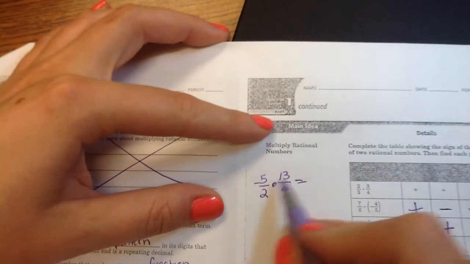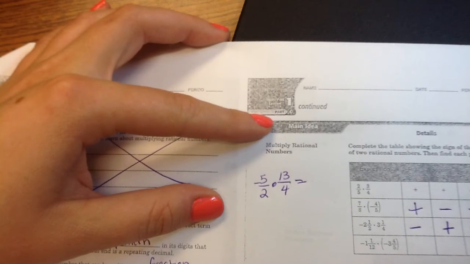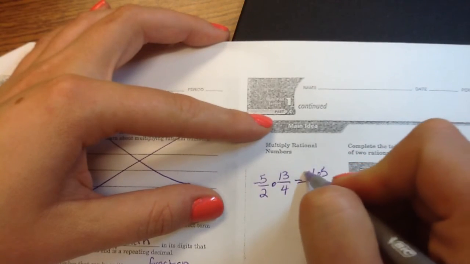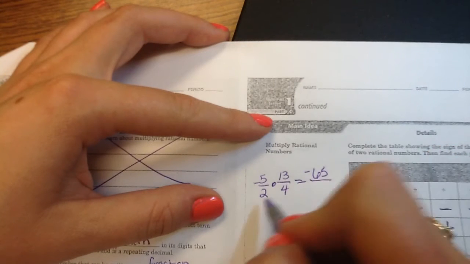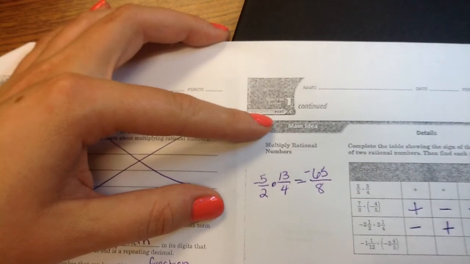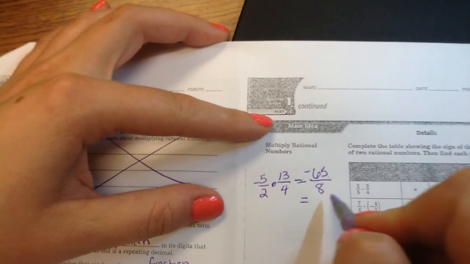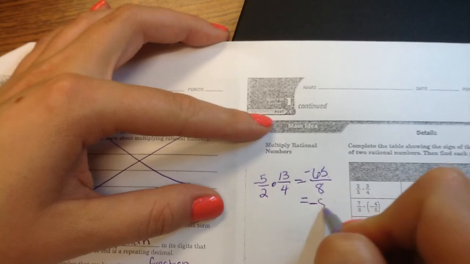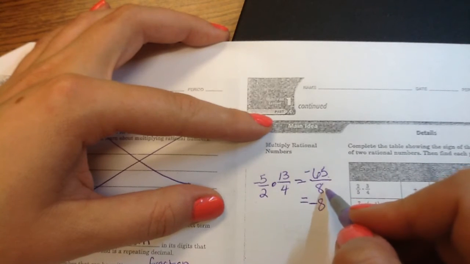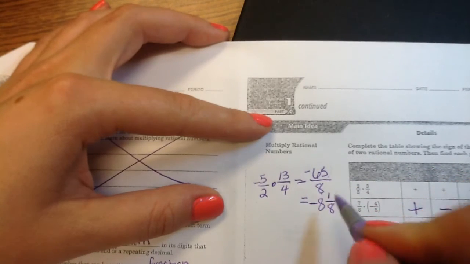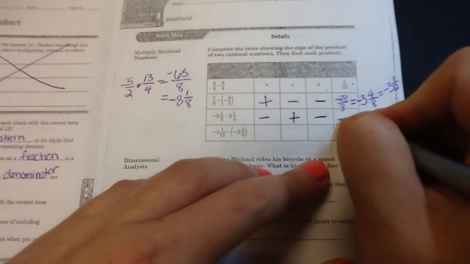Okay, so 5 times 13 gives me 65, and I have a negative sign, so negative 65. 2 times 4 is 8. Put it back into a mixed number. How many 8s are in 65? Well, 8 times 8 is 64. Got my negative sign. There's my 8. Then from 8 times 8, 64, you're trying to get to 65, so I have 1/8 left over. So my answer is negative 8 1/8.